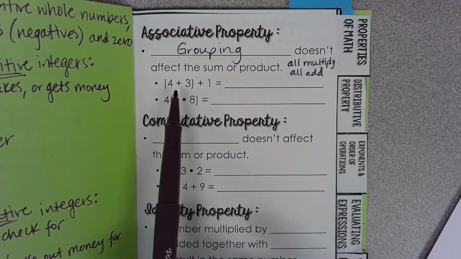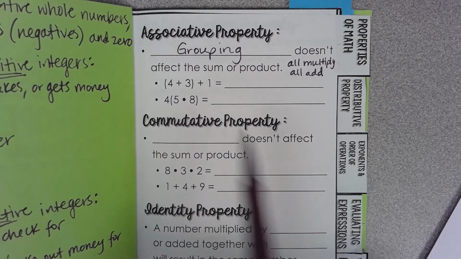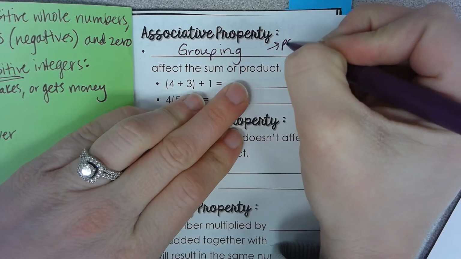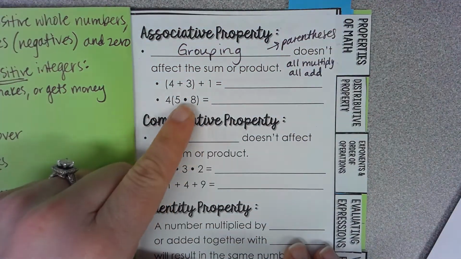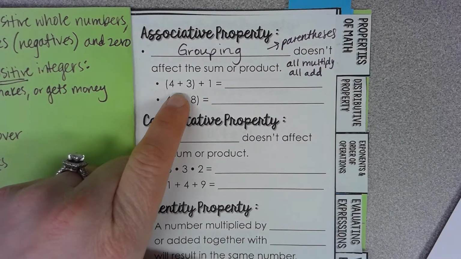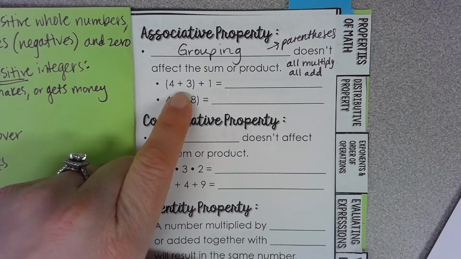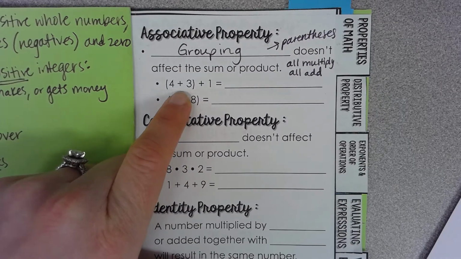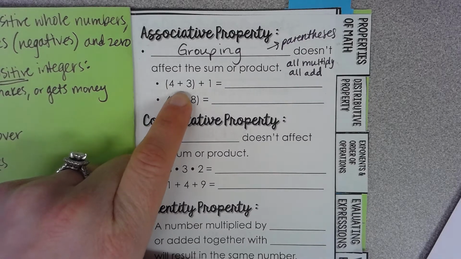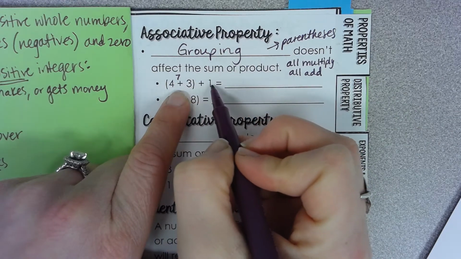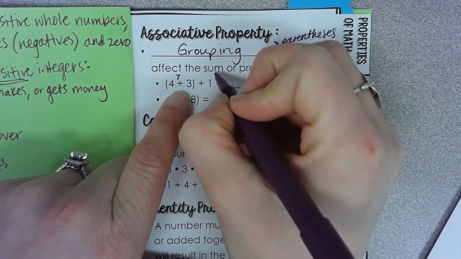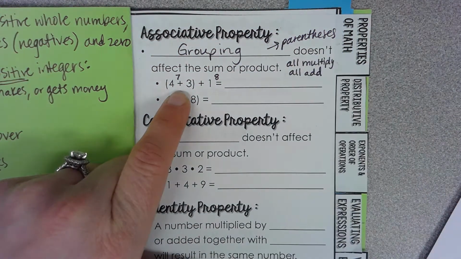So if you're looking at this, grouping means parentheses, and you will see that in this first example, 4 plus 3 is in parentheses. According to PEMDAS, order of operations, we have to solve what's in parentheses first. So 4 plus 3 is 7. I would then add 7 plus 1, and I get 8. So I know that my answer is 8 for this problem.